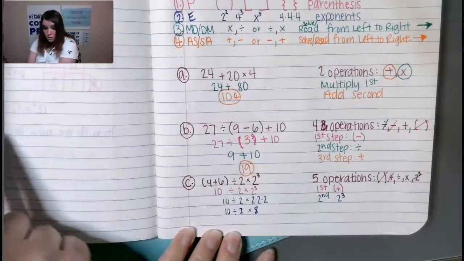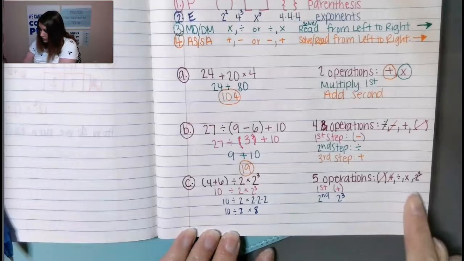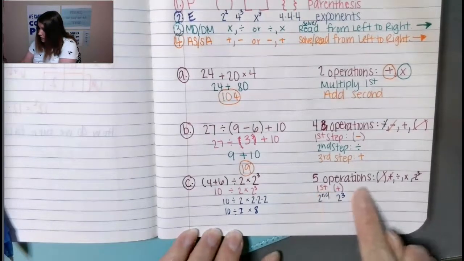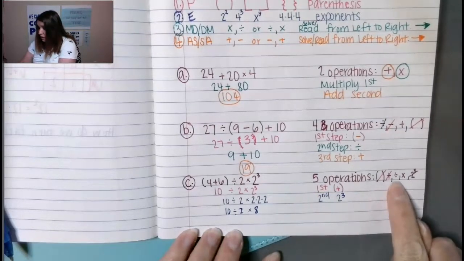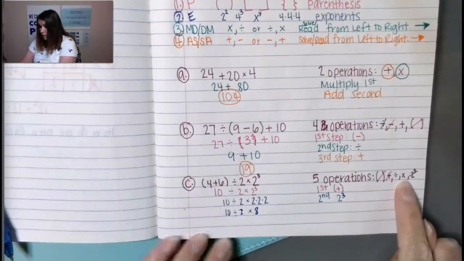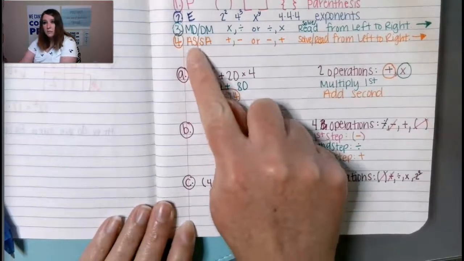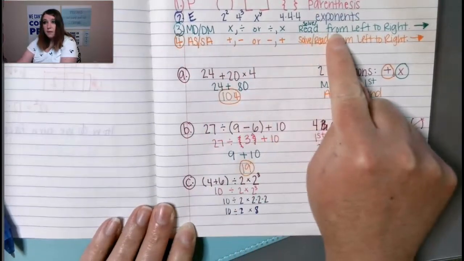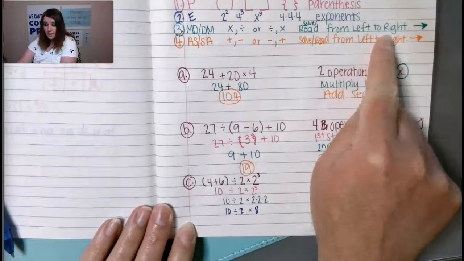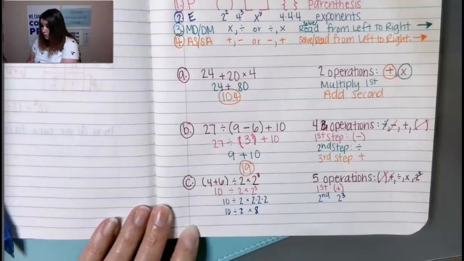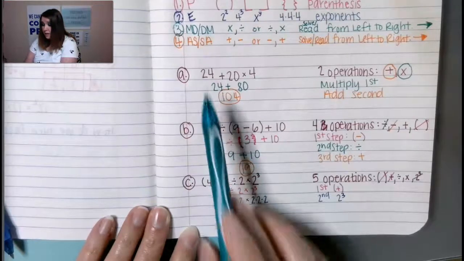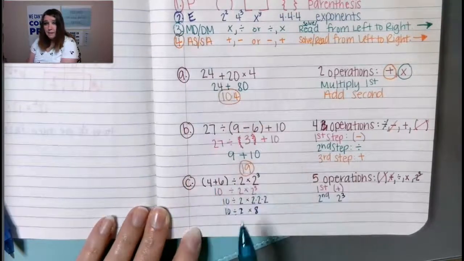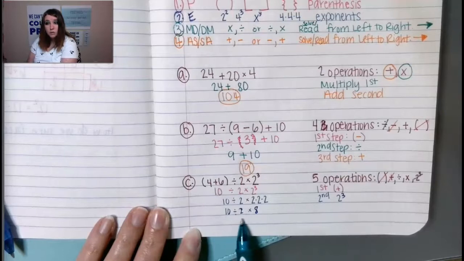Okay, so now we're going to look and see what do we have next. So my next operation is division. Oh, but I also have multiplication. So I'm coming up here and my rule tells me multiplication or division from left to right. So it doesn't matter which comes first. I'm doing it from left to right. It doesn't matter to my checklist which one comes first. It matters down here which one comes first.